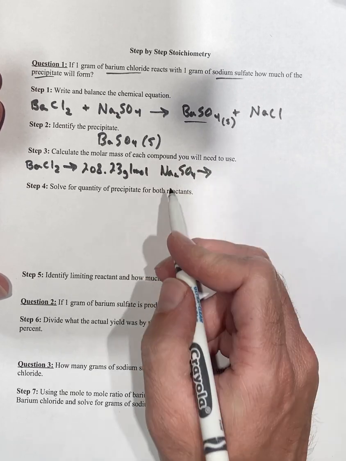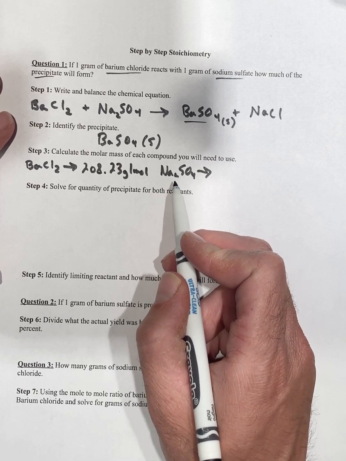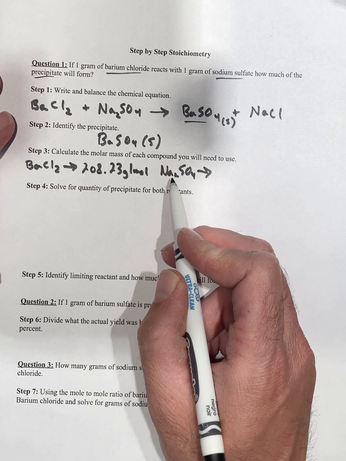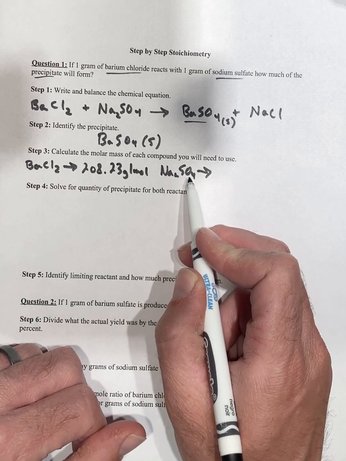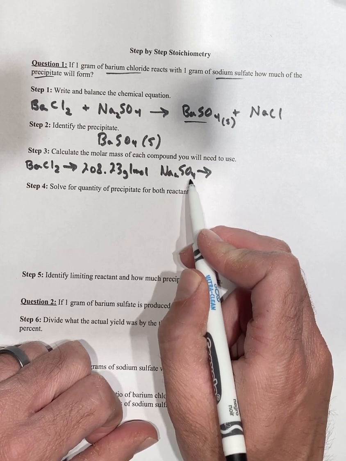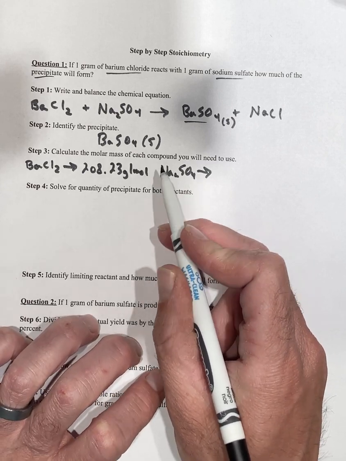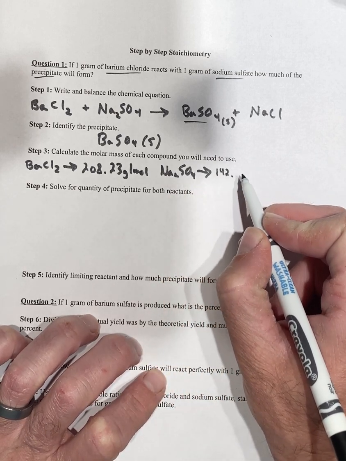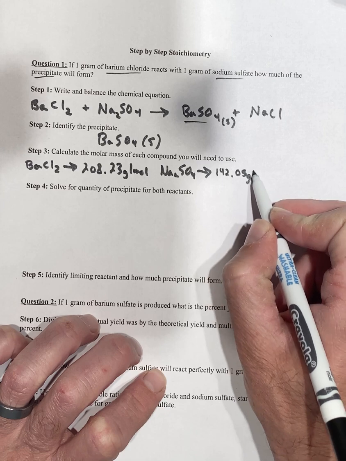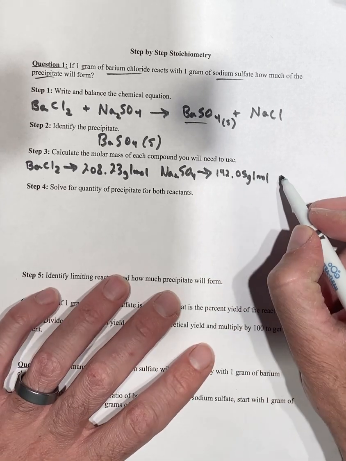For the sodium sulfate, Na2SO4, we have 2 sodiums. Sodium on your periodic table is 22.99. We have 2 of those, so you have to do that twice. 1 sulfur, 32.06, and then 4 oxygen. Oxygen is roughly 16, so you're going to have to multiply that by 4. Add all that together, and you should get something around 142.05 grams per mole.